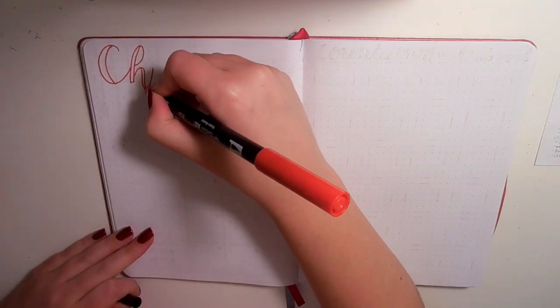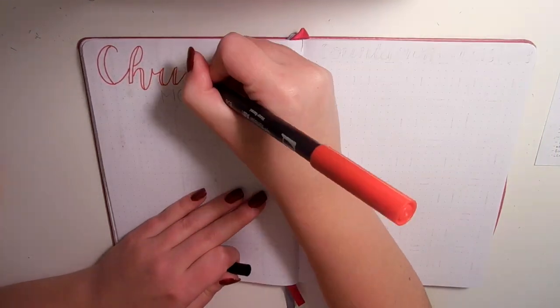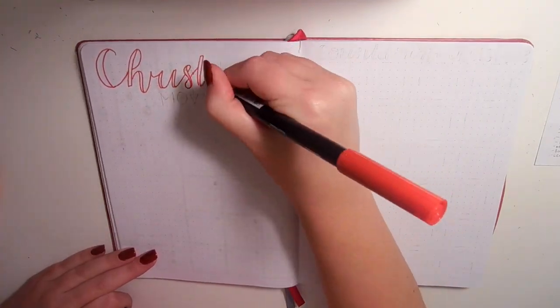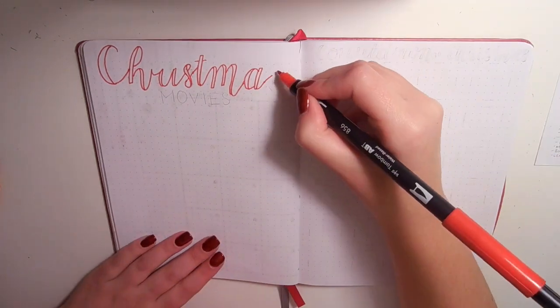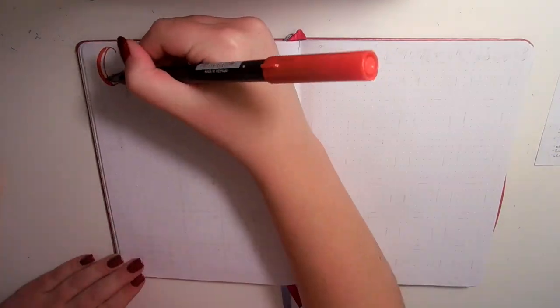On this page, I'm going to be doing a Christmas movie list, so basically all of the movies that I want to watch in December. Instead of having a book TBR, I'm having a to be watched list. I have a bunch of different Christmas movies listed that I want to try and watch.